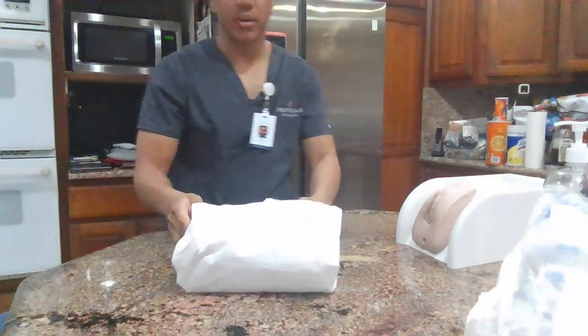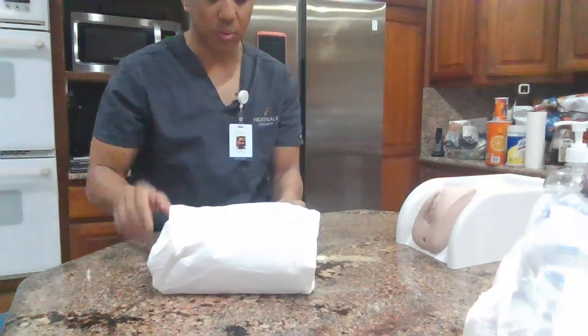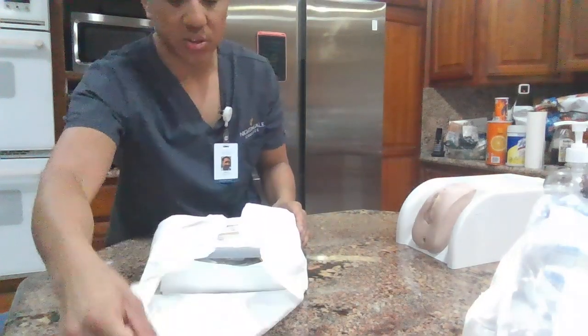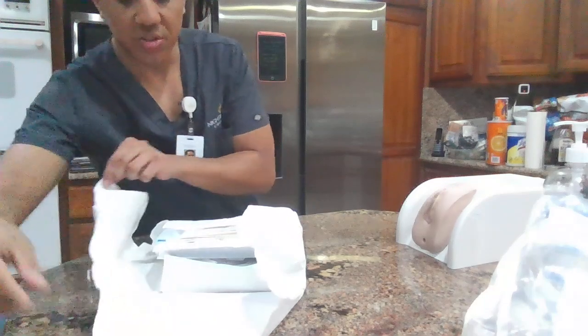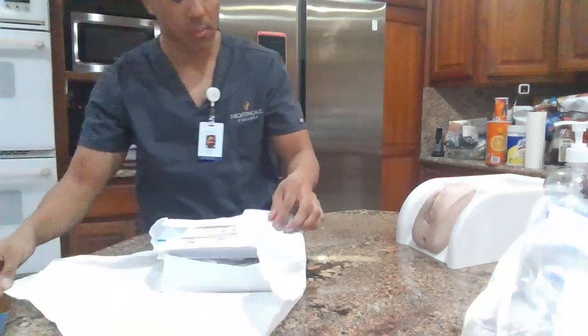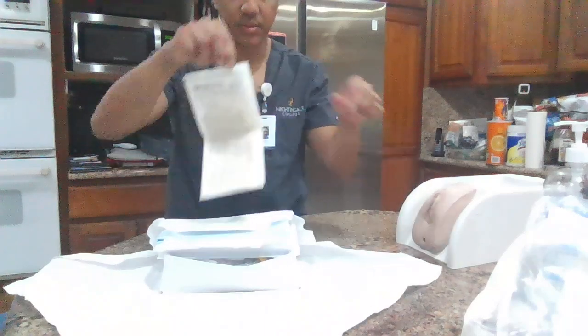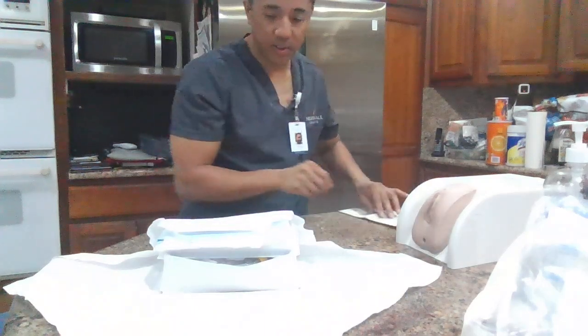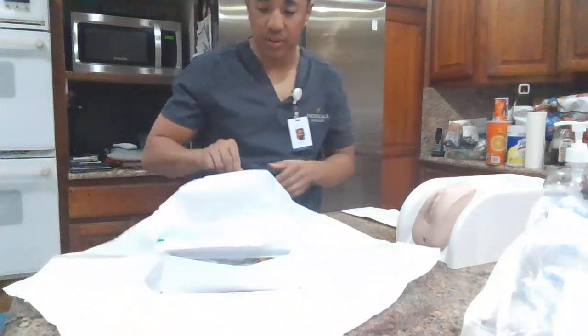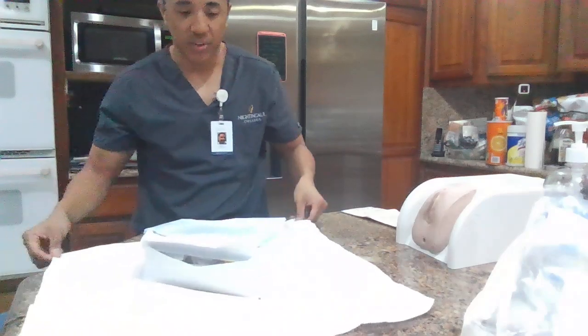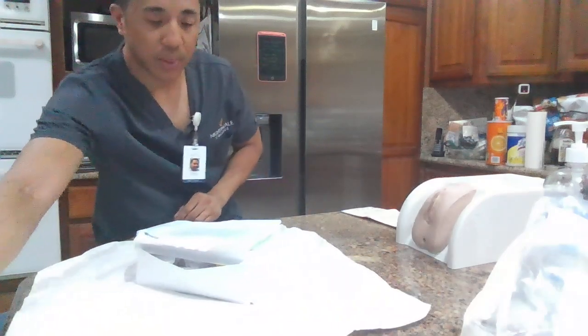Using sterile technique, I'm going to open the kit nice and slow, only touching the 1-inch margins of the sterile kit. I'm going to take my gloves and place them on the side. I'm going to finish opening up my sterile kit, just like that.